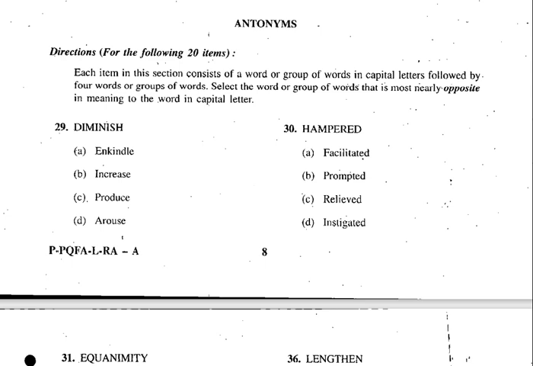Enkindle means what? Set on fire, kindle something. The verb form is enkindle, set on fire, or arouse emotions. Increase, produce, arouse. So what will be the opposite of diminish?